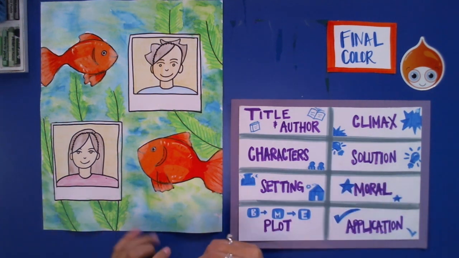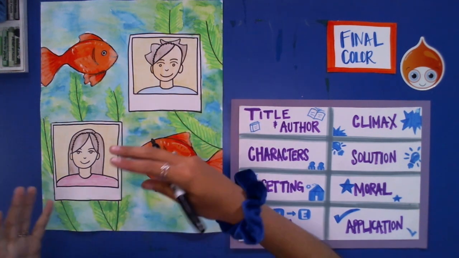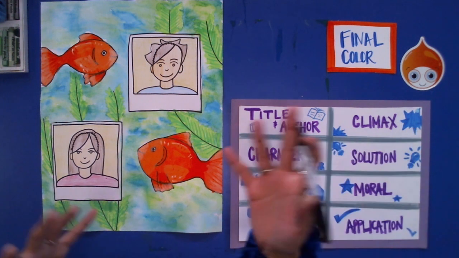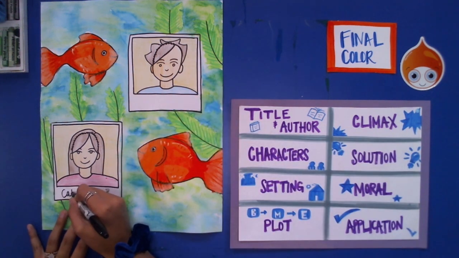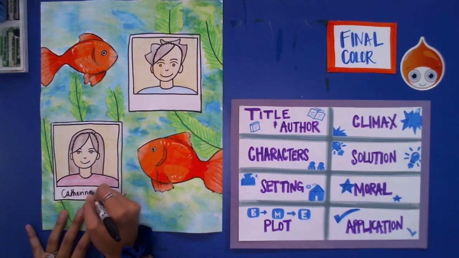So that was our story today. The book is Rules, and I hope you guys enjoyed it as much as I did. Again, if you'd like, and once your picture is dry, you can go ahead and add in some of the words to help you relate back to the book.